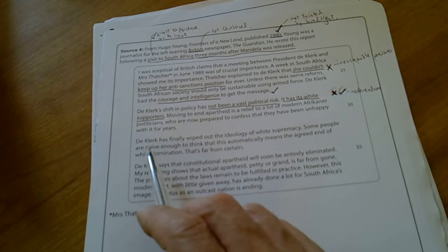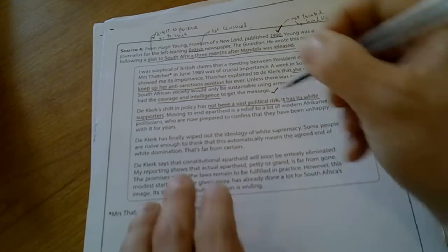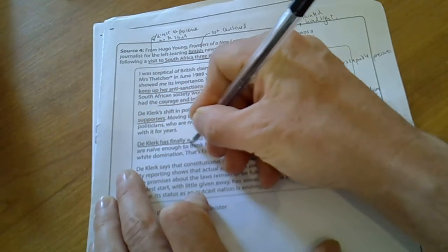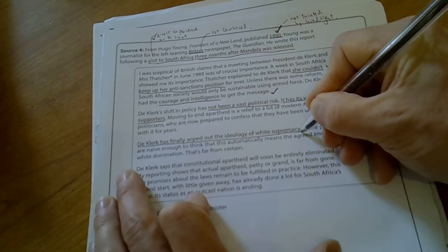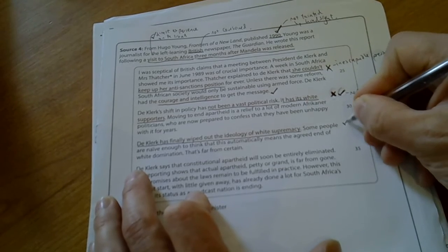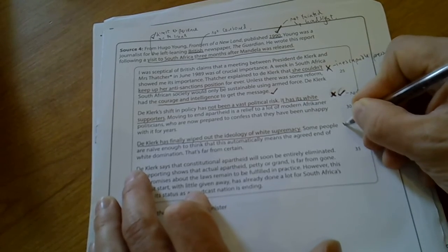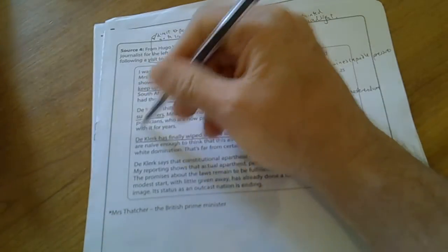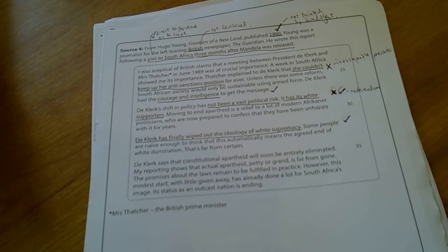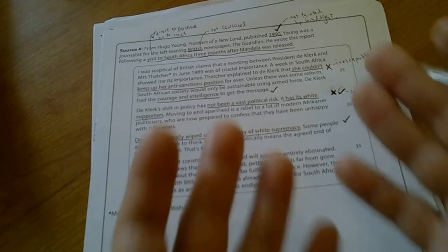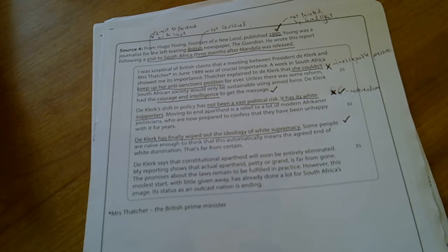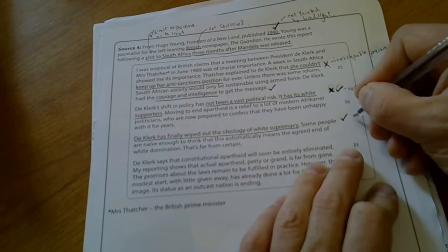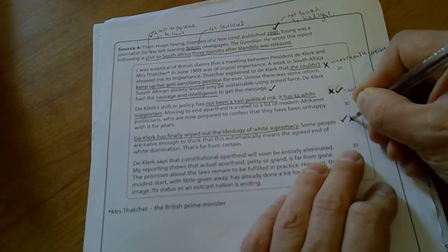Okay. De Klerk has finally wiped out the ideology of white supremacy. That's quite a claim. And of course, that is something that suggests de Klerk was very significant in dismantling apartheid. He's actually himself personally wiped out the whole ideology underpinning apartheid. So tick to show, well, that suggests, we can infer from that, Hugo Young is saying de Klerk was significant. However, I'm going to put a big cross in terms of, I don't think that's true.